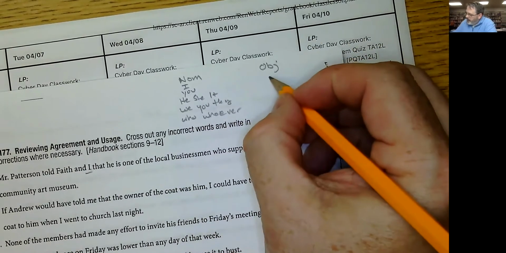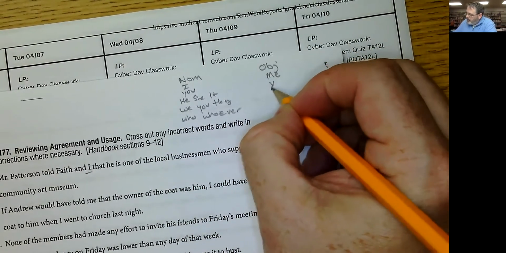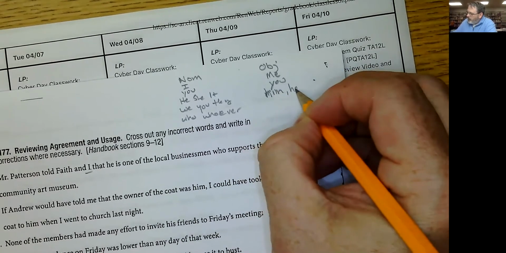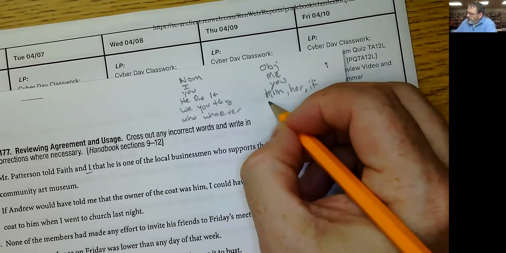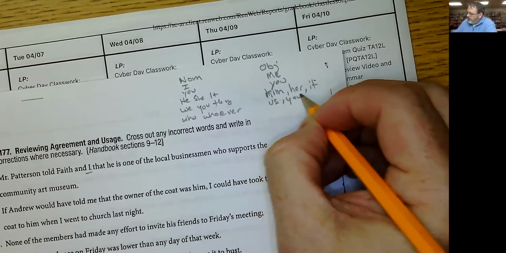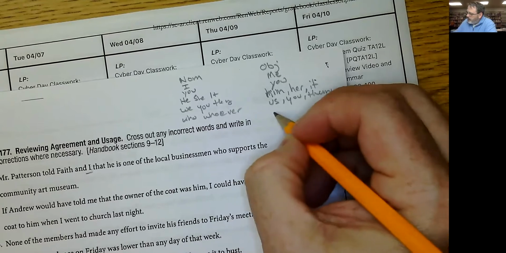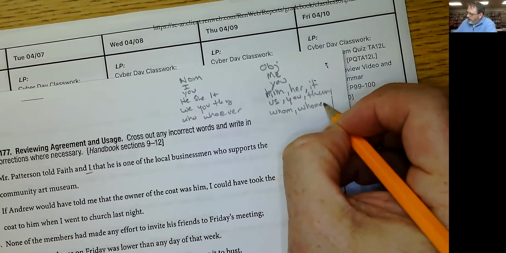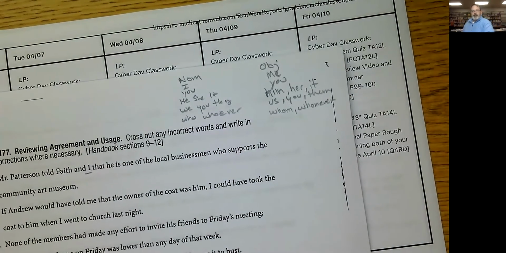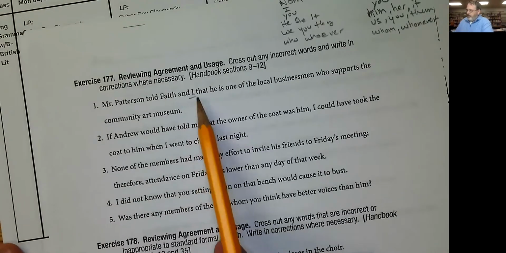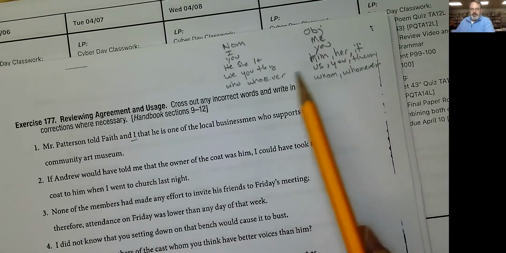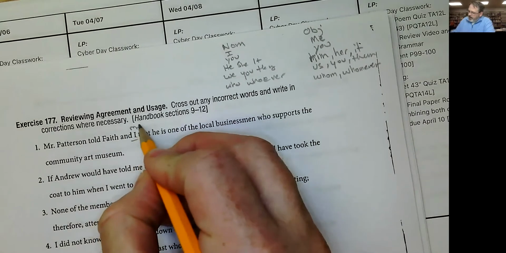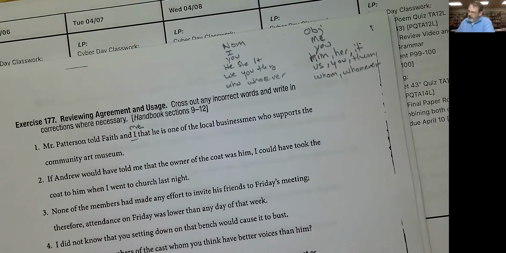And objective: me, you, him, her, it, us, you, them, whom, whomever. Okay? Now let's look. This is going to be a direct object, so it needs to be objective case. I is nominative case, so we need to use me instead. Faith and me.